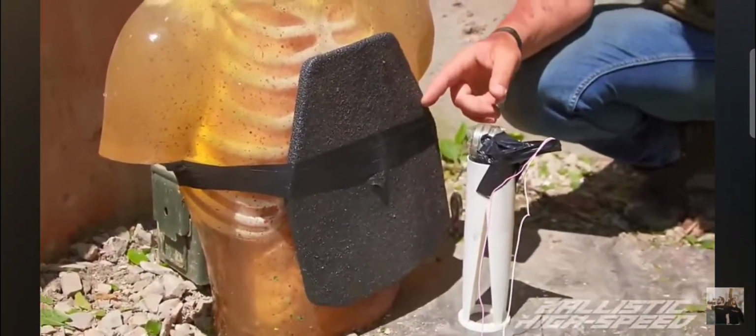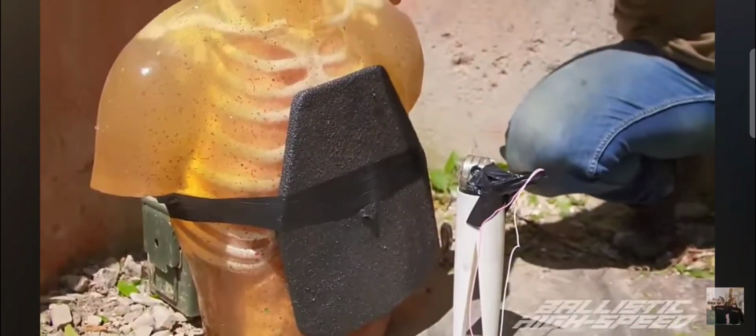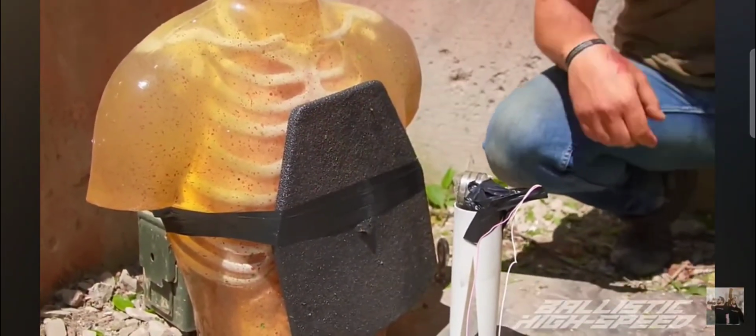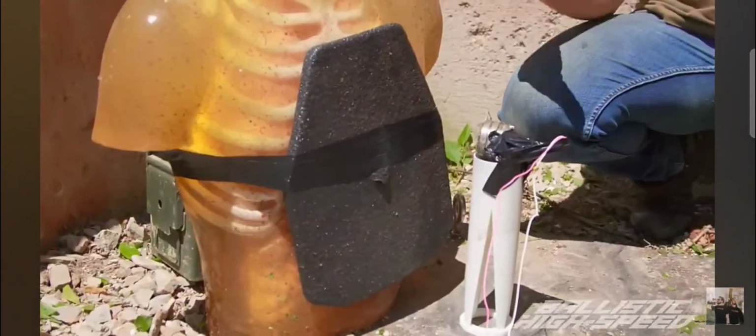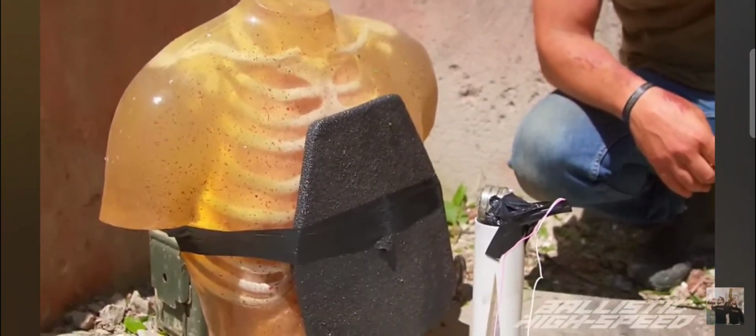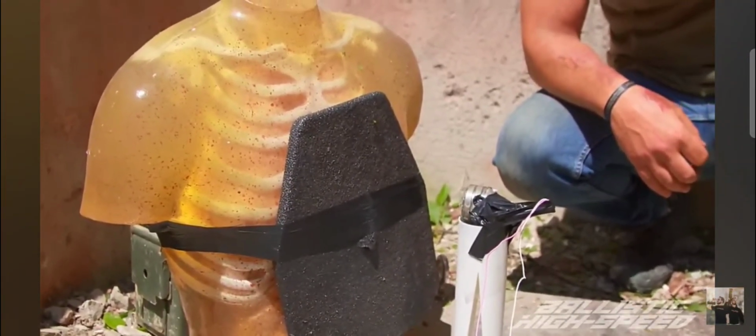To an AR500 steel plate with the coating that, as you can see, we've tested it before. That was not a through and through shot though. That was just to rip the coating up. And then a torso. My prediction is it gets through the plate, it gets through the body, and we see a scorch spot on the back of the concrete.